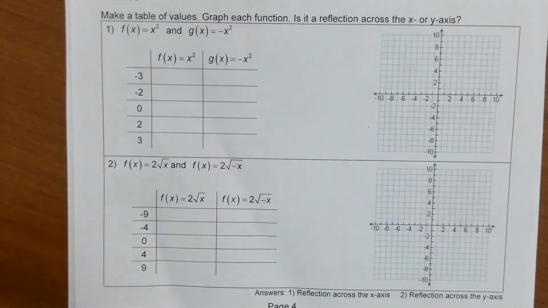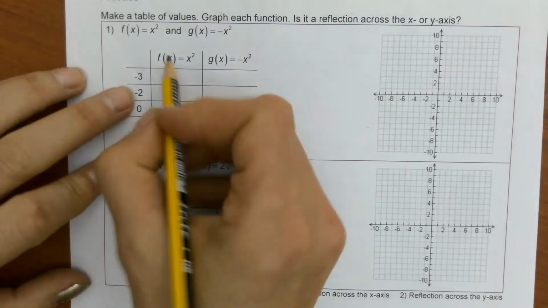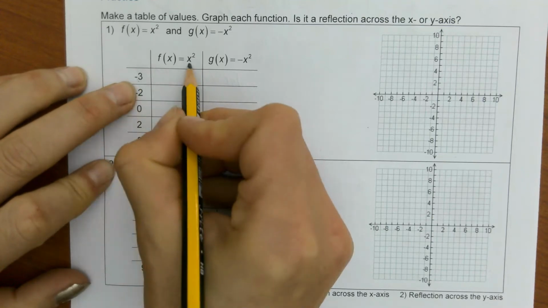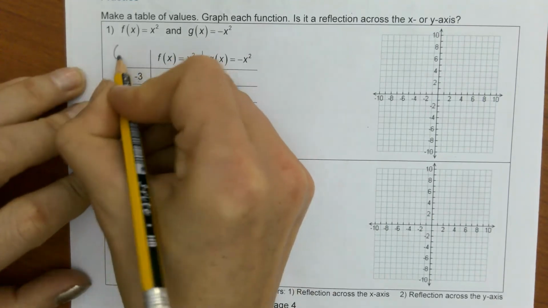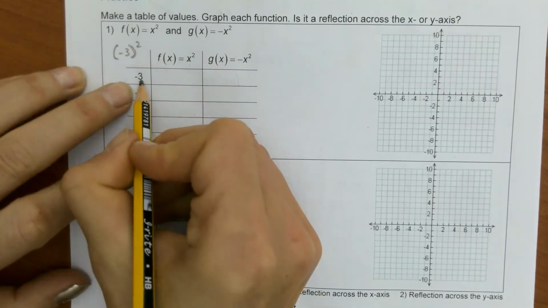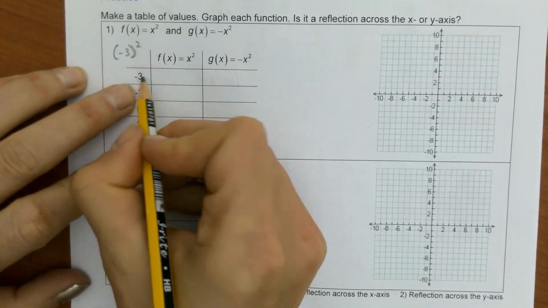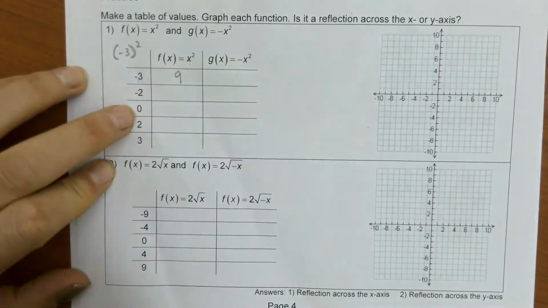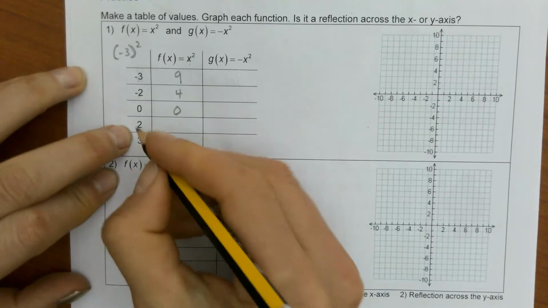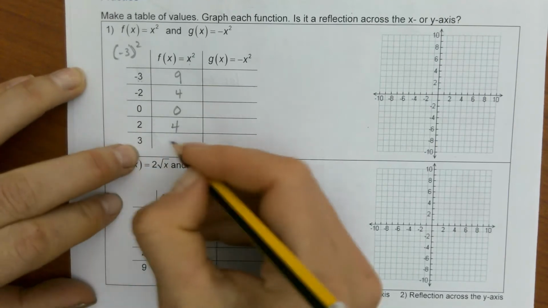All right, so let's do this one first. Negative 3 squared. Remember, in your calculator, you have to put brackets around it if you're going to do this, or you'll get the wrong answer, because it's negative 3 times negative 3, which is positive 9. Negative 2 times negative 2 is 4. 0. 2 times 2 is 4. 3 times 3 is 9.